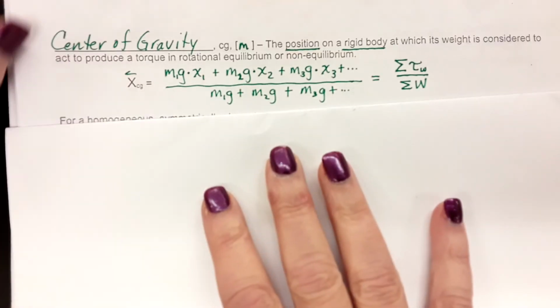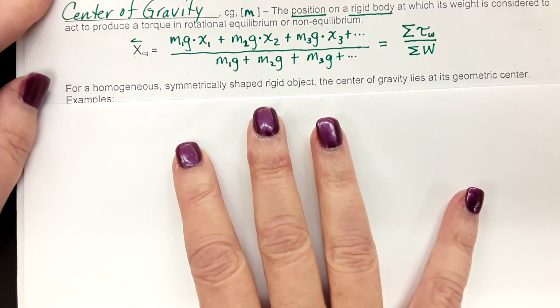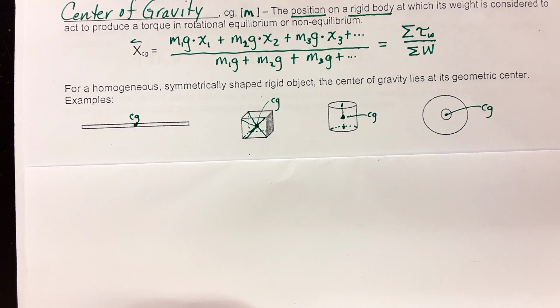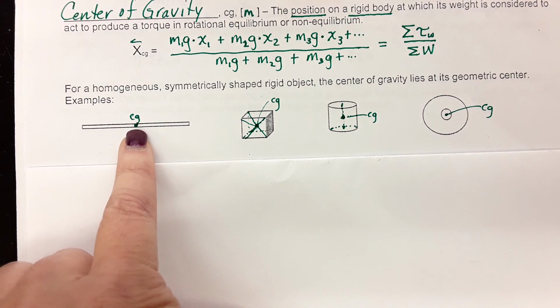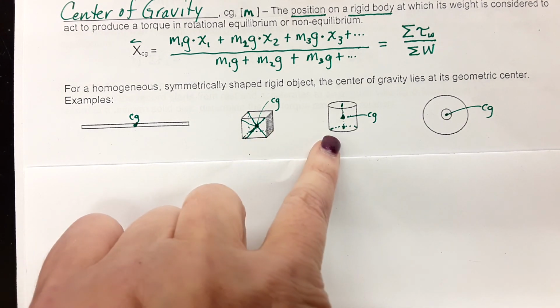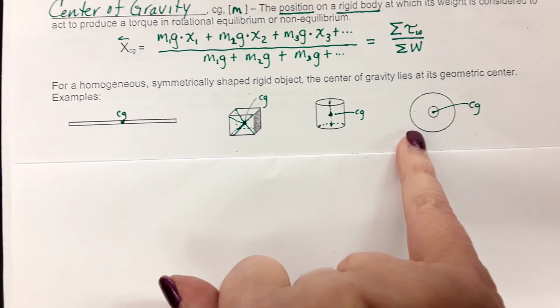Now, going on, for any homogeneous, symmetrically shaped rigid object, we typically take the center of gravity to lie at the geometric center of the object itself. So if you have a long, thin rod, maybe like a meter stick, the center of gravity would be located at the linear center. For a meter stick, it would be the 50 centimeter mark. For a cube, it'd be right in the center of the cube. Same for a cylinder.